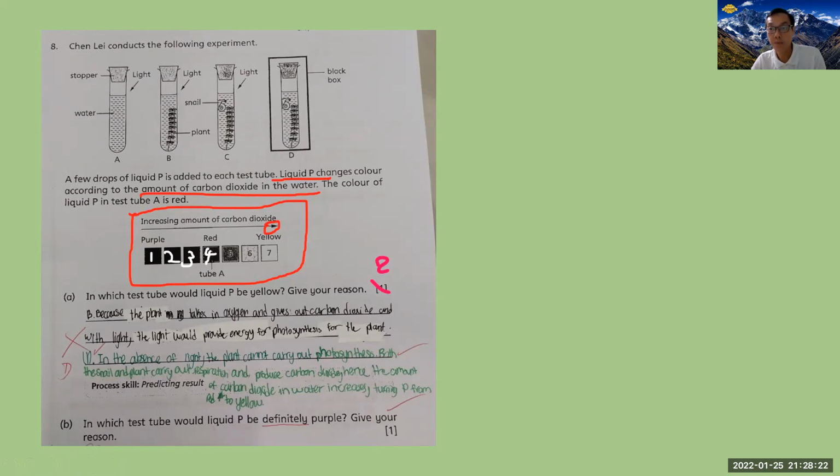How to have the maximum amount of carbon dioxide? Firstly, they must know that in the process of respiration, carbon dioxide is produced. Respiration happens in all living things, even in plants and in animals. So they must select a test tube which has the maximum number of organisms. So actually there are 2 possibilities, C and D.